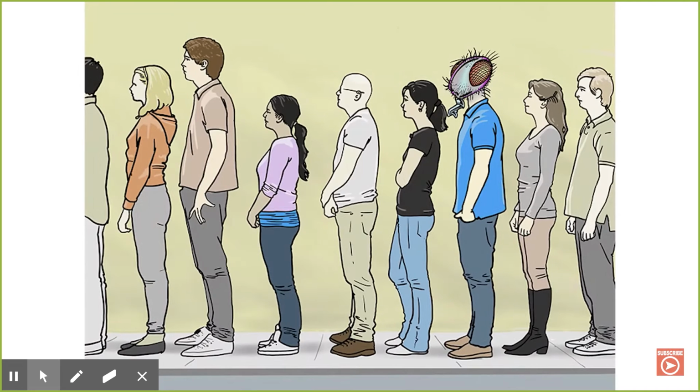Let's take a look at this image. Here we can see that the person who has the bug head clearly is unusual. And because of this, we're naturally drawn to that location. Therefore, even though we have several different people standing in line, the person with the bug head is commanding the attention and thus becomes the focal point.